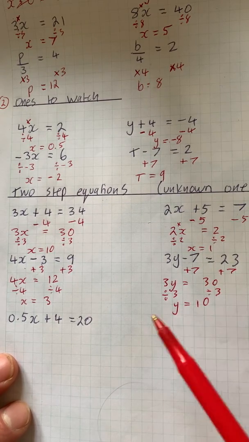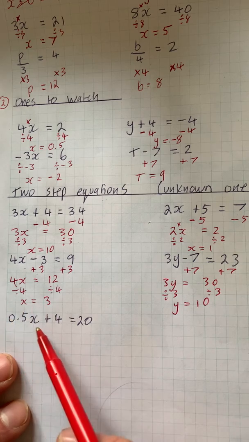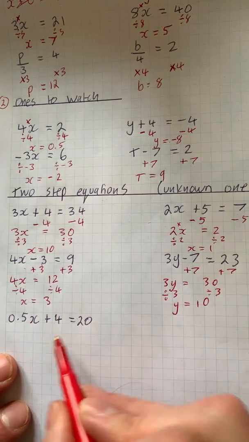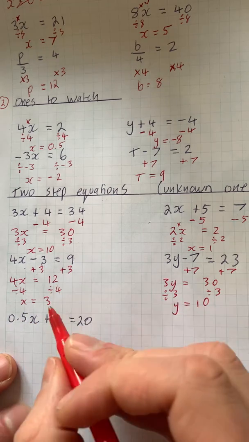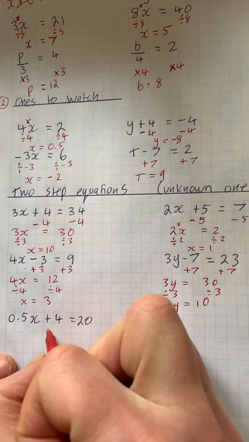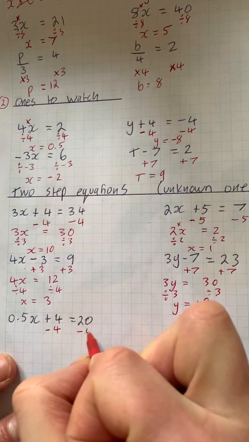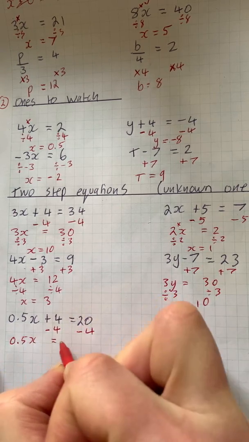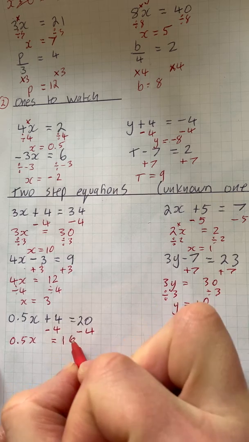We'll do some fractions in a minute, but this one sometimes comes up with a decimal. We do exactly the same as before, but we have to be very careful when using this because people make some silly mistakes. So the opposite of adding 4 is taking away 4. So 0.5x is equal to 16.